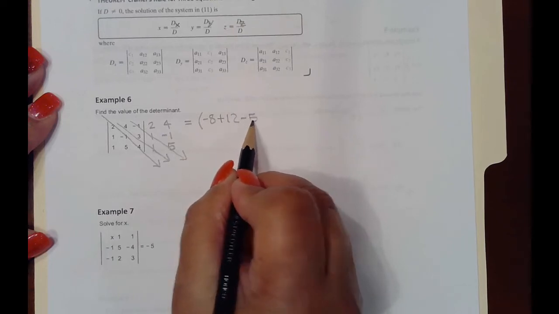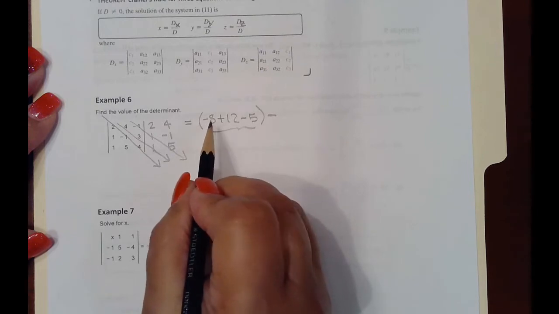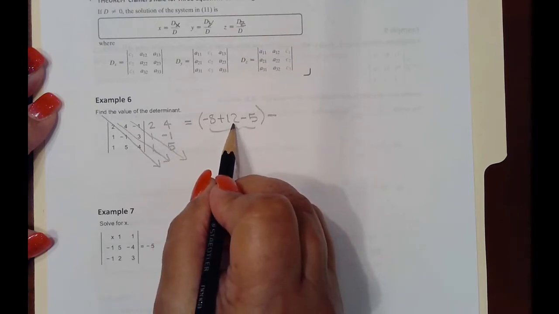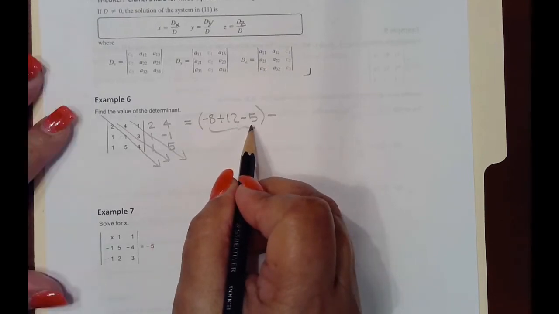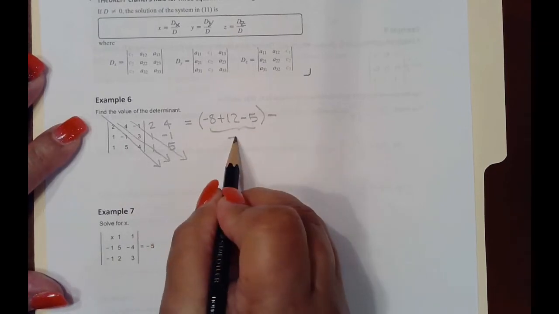So all of this represents the downward product, which is 4. And then, of course, you can use your calculator. This plus this is 4. 4 take away 5 is -1.